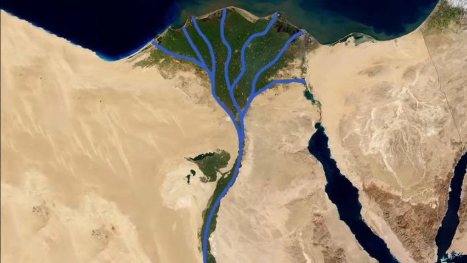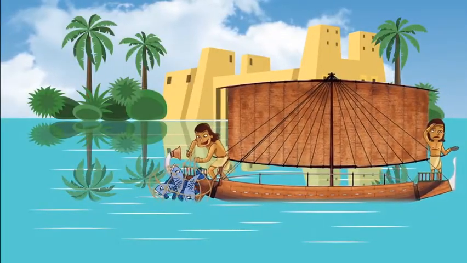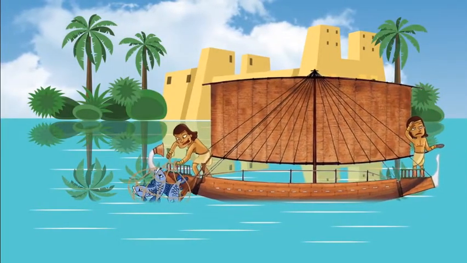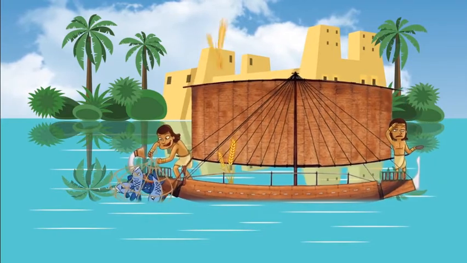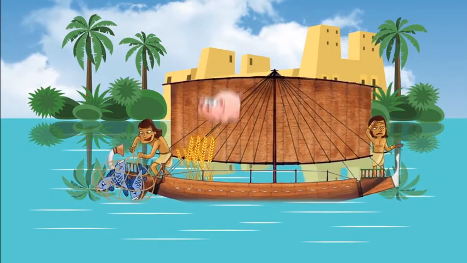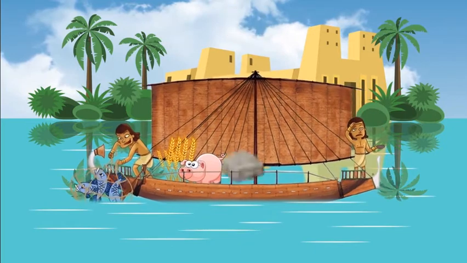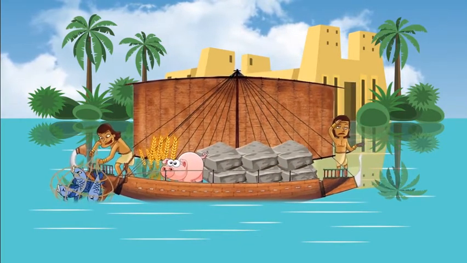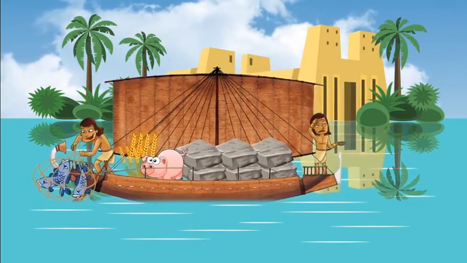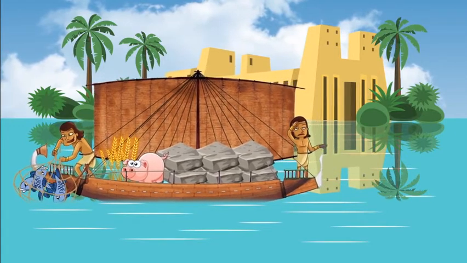But it wasn't only used for agriculture. The river was also used to fish and hunt. They also used it as a great road to transport goods or large stone blocks used for their constructions. All of this was why the Nile was considered to be a god.